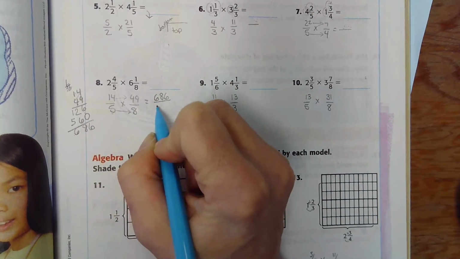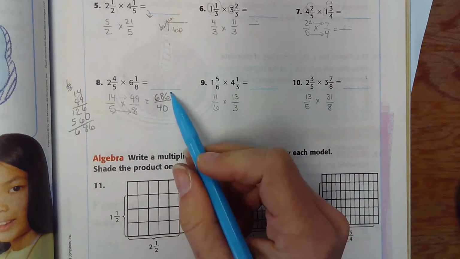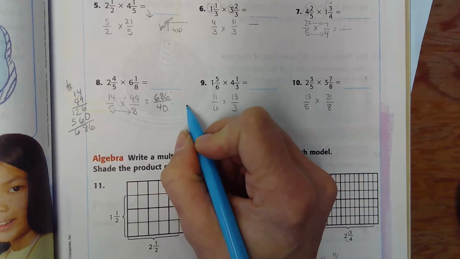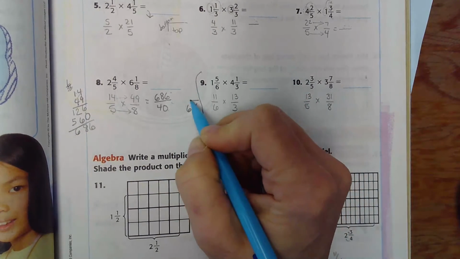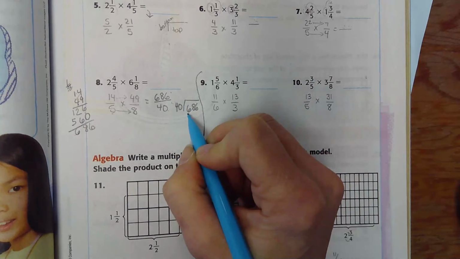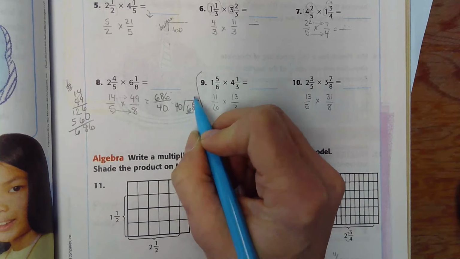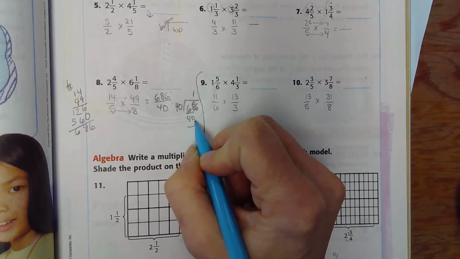5 times 8 is 40ths. And then this is an improper fraction again. So I need to take 686 and divide that into groups of 40. Well, 40 goes into 68 once. 1 times 40 is 40.